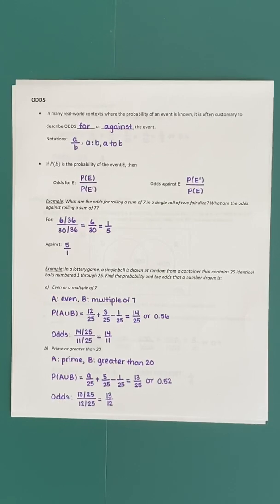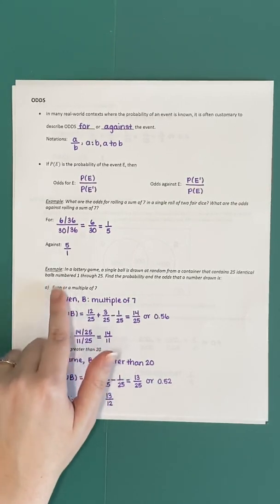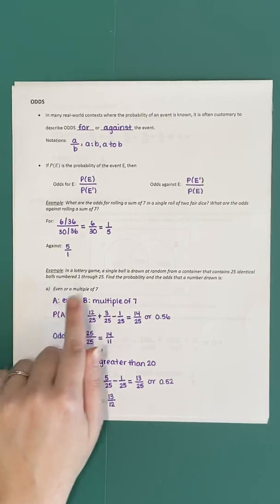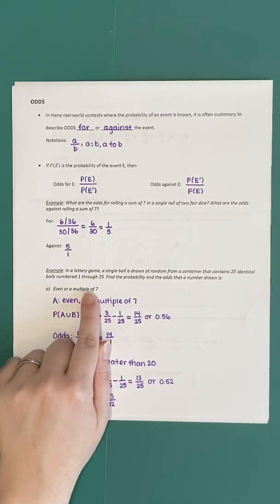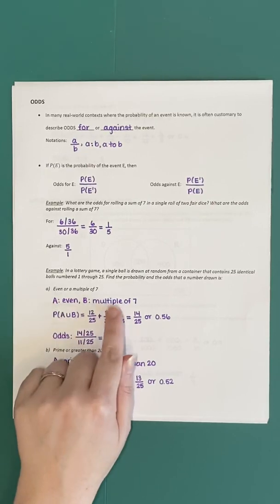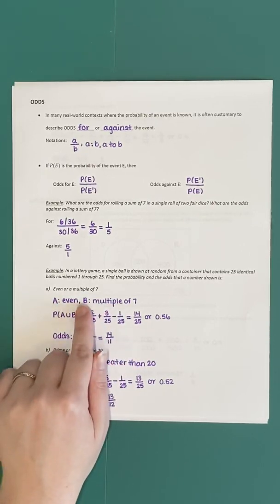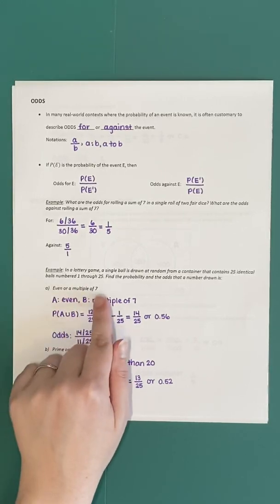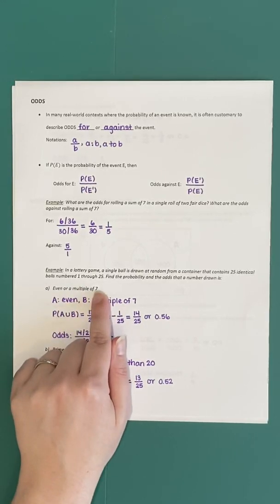Okay. So notice this is a union of 2 events. Even is one event, multiple of 7 is another event. So even we're going to define as event A, and multiple of 7 we're going to define as event B. We want to know what's the probability that we get this particular compound event, and then what are the odds in favor of getting this event.